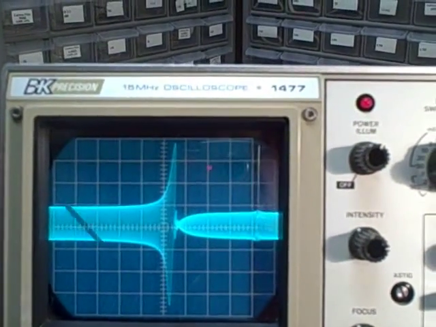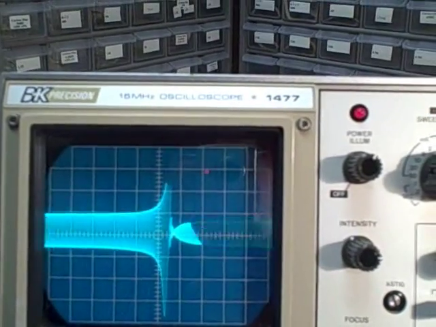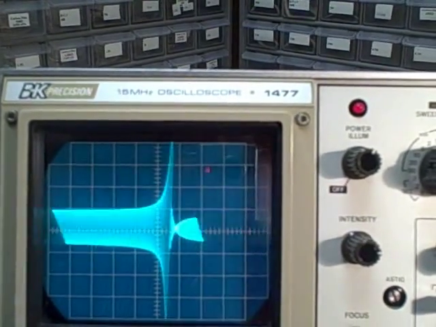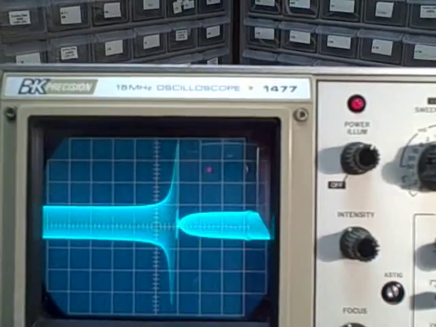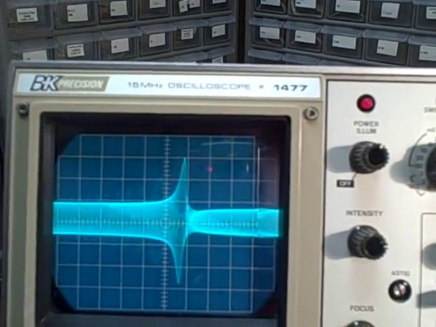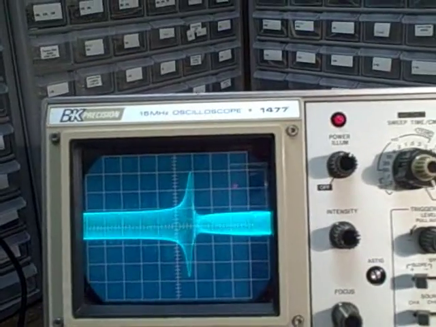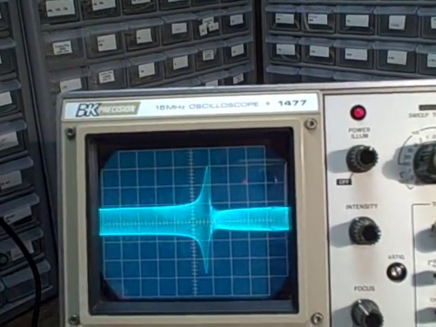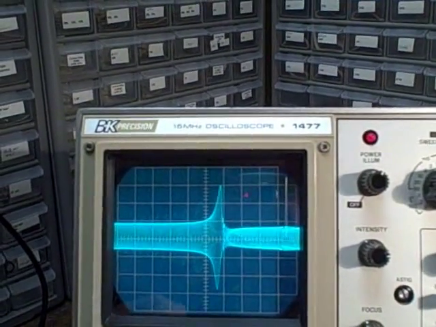We'll drop the speed of the scan down, and you'll see the spike grow. And if I increase it, you'll see the spike decrease. And the reason for that is that the scope can't display the image fast enough.